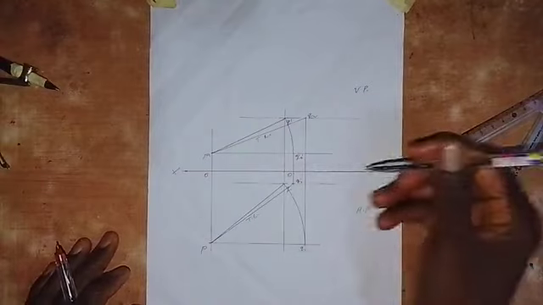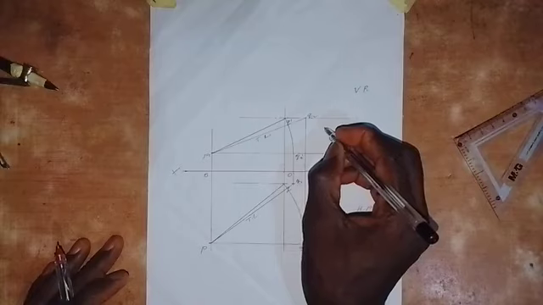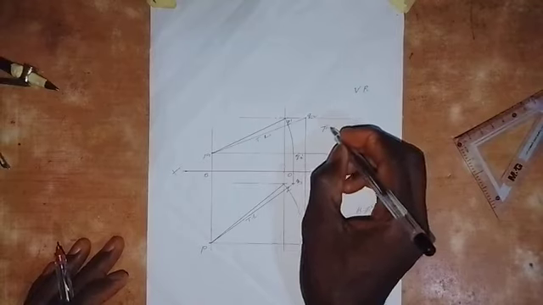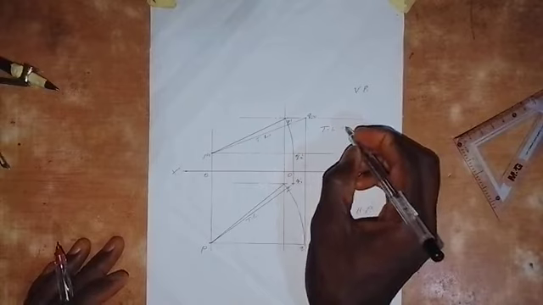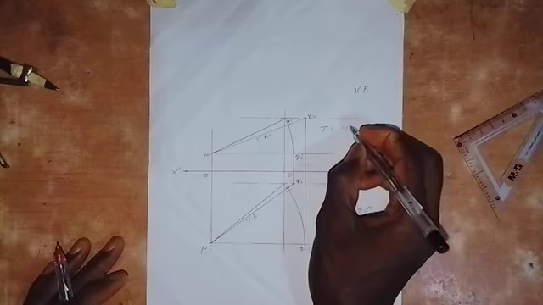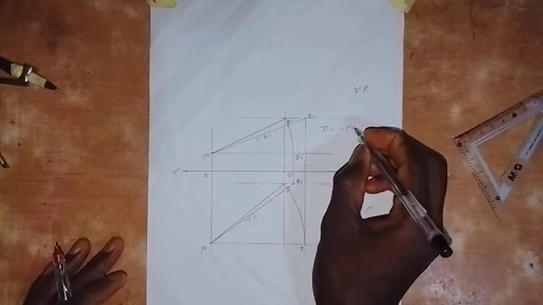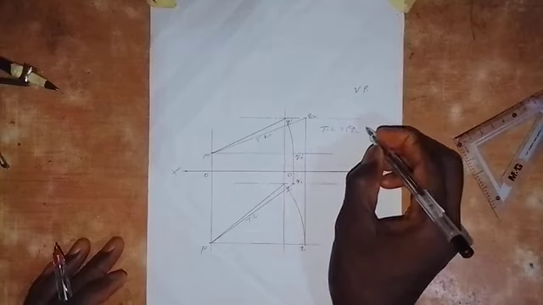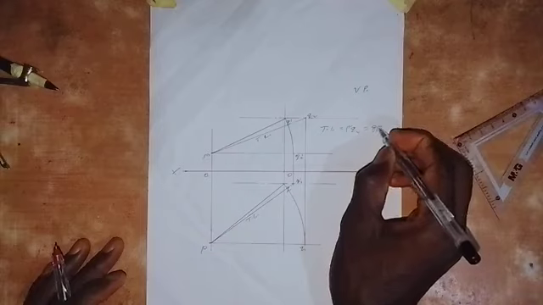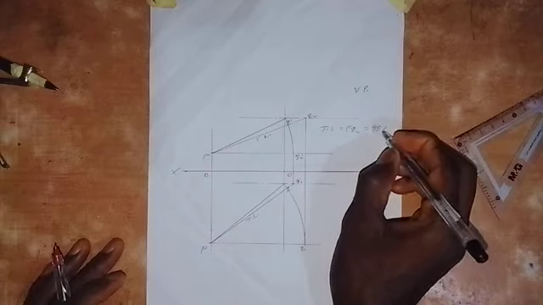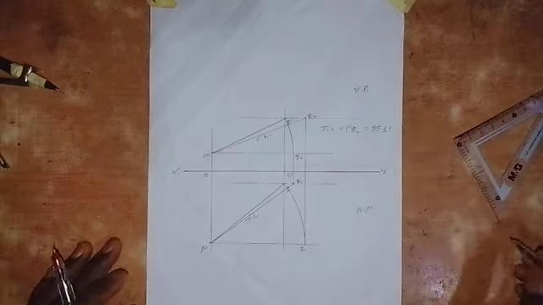So let's write it down. In the vertical plane, we have the true length P prime Q2 is equal to 85, plus or minus 1.